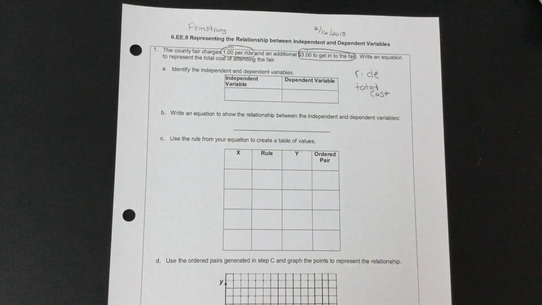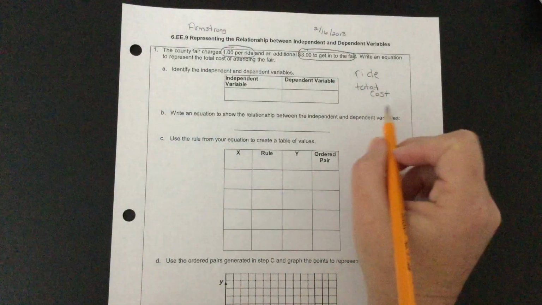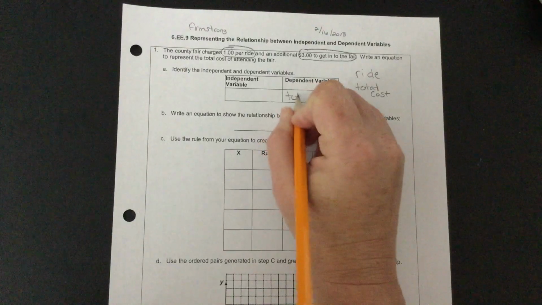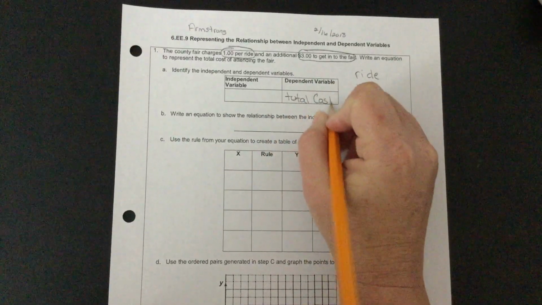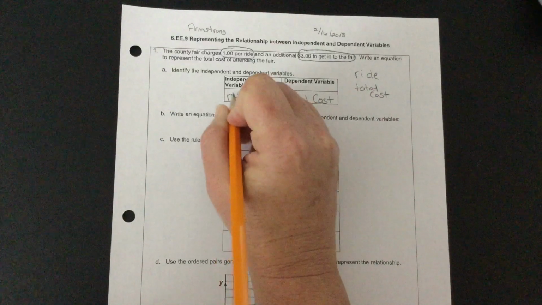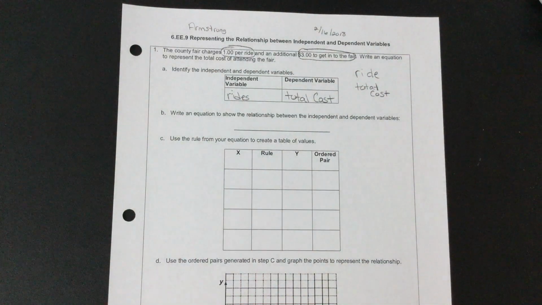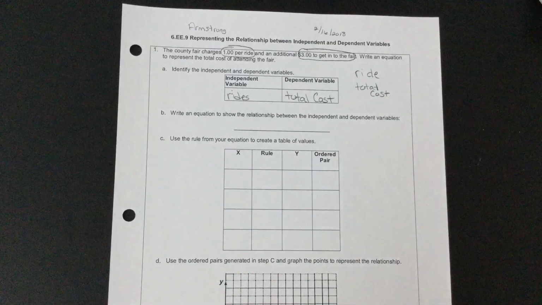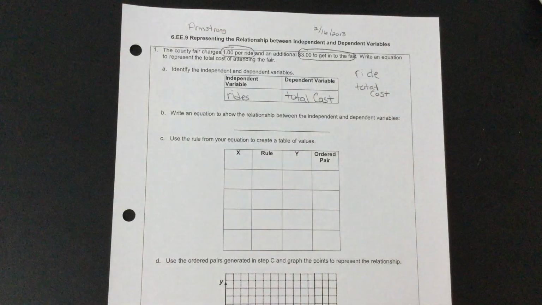Which one depends on the other? Think about it. Before you say it, you're going to say, does this depend on that? All right, Sadie? The total cost depends on how many rides. Very good. My total cost depends on how many rides that I ride, correct? Would you agree? Yes. My total cost, if I rode one ride, would be different than if I rode 3 rides, yes? Yes. Okay. So we've got our independent and we've got our dependent variable.